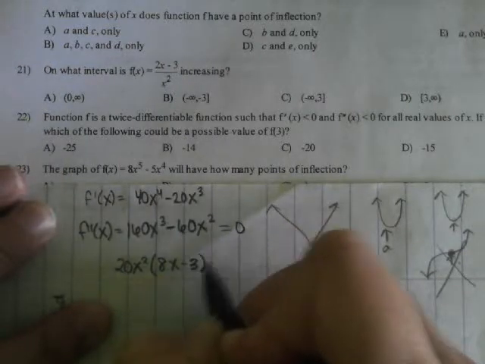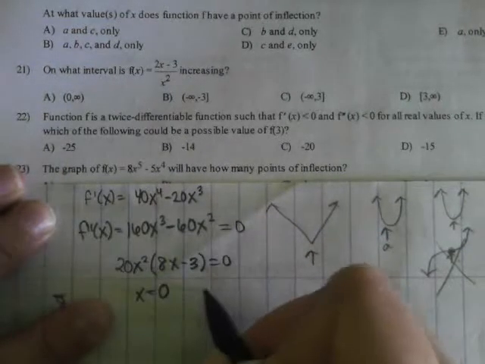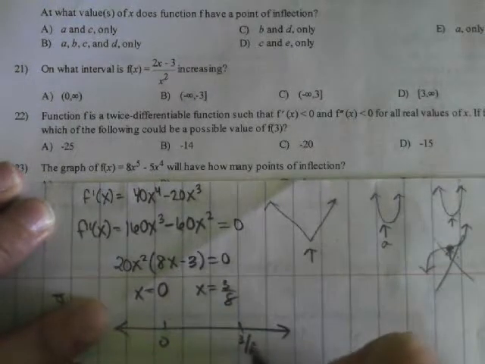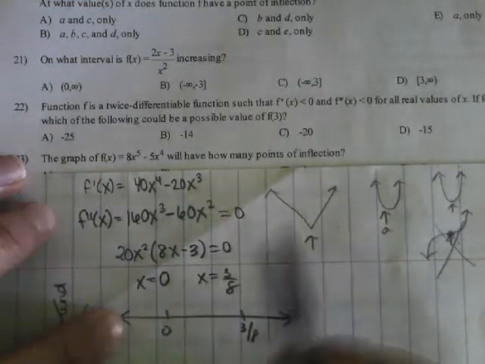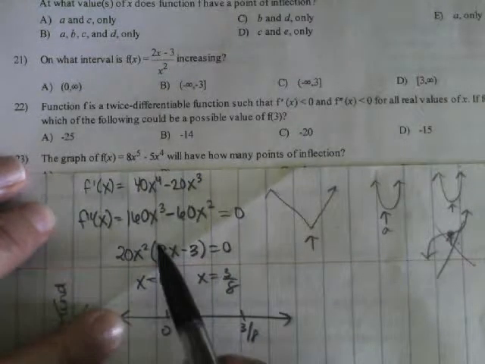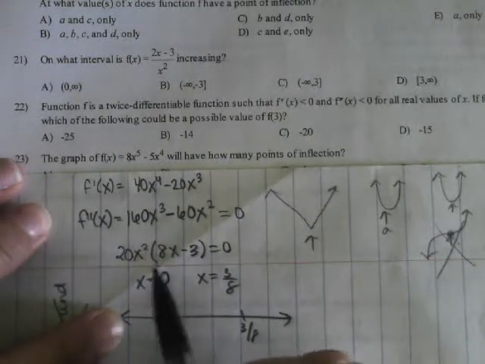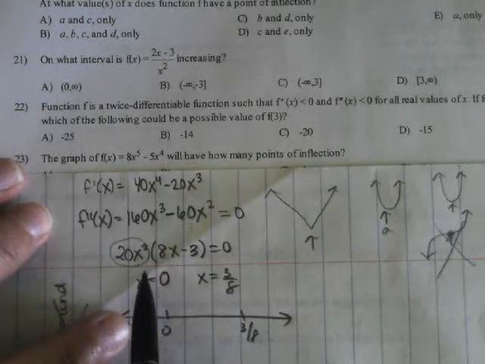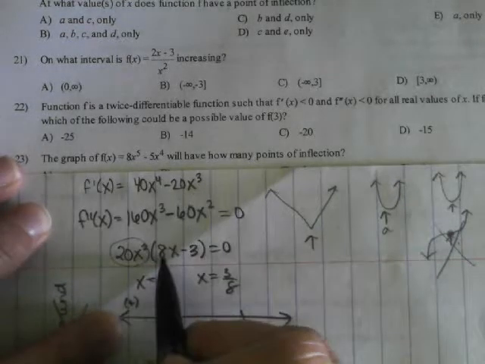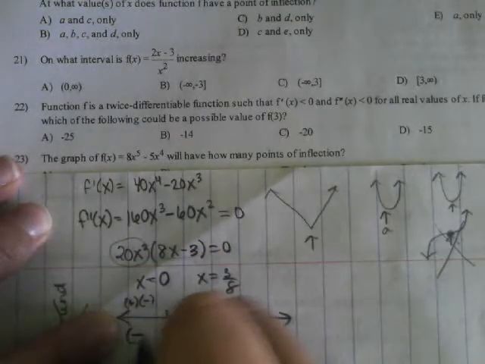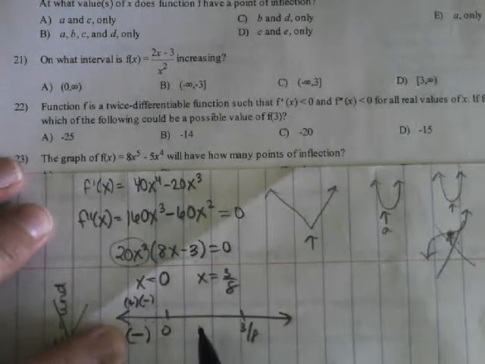The first term is always going to be positive, no matter what x is, because we're squaring it. So when you plug in a -1, it's going to be a positive times what's going to happen if I plug in -1? A negative, and a positive times a negative means negative, concave down. What can I plug in between 0 and 3/8? 2/8 or 1/4. Perfect. So that's the same thing. We'll plug in 1/4. It's going to be a positive times, what's 8 times a fourth? 2. 2 minus 3 is a negative, so that's going to be a negative.